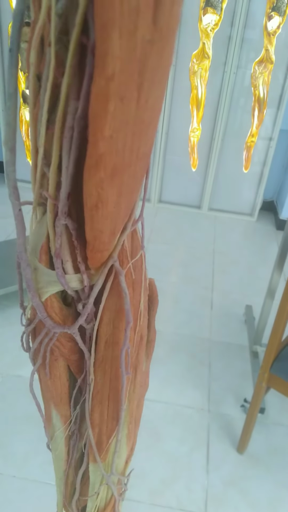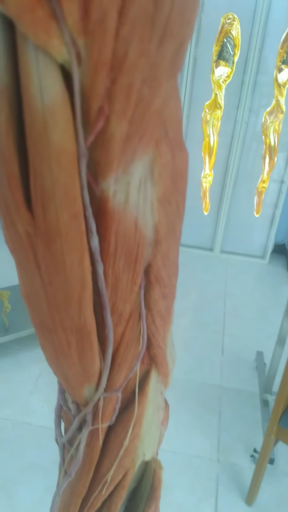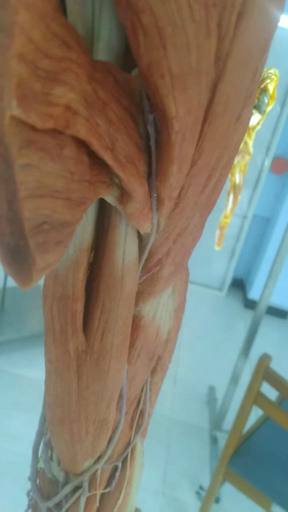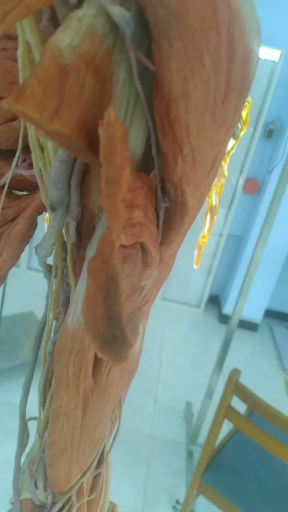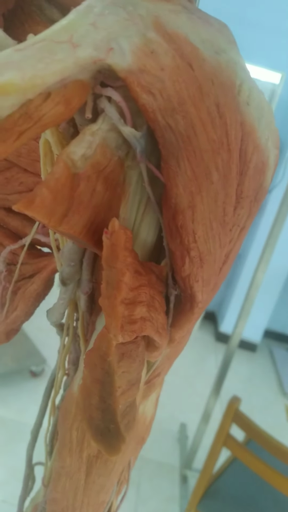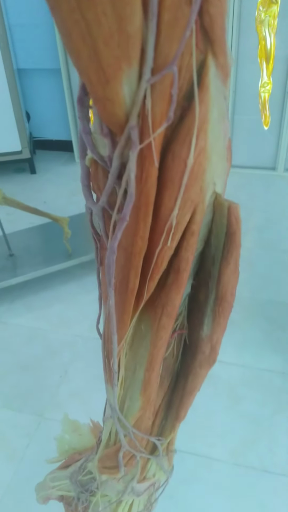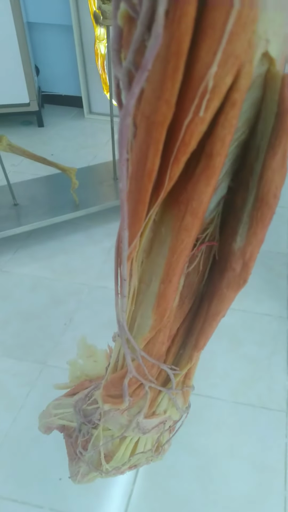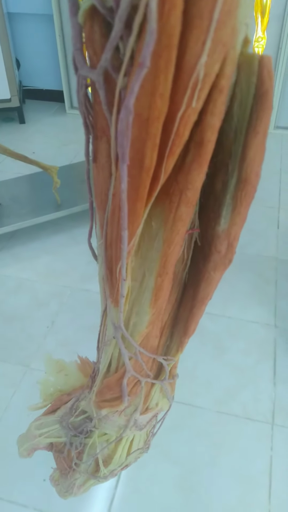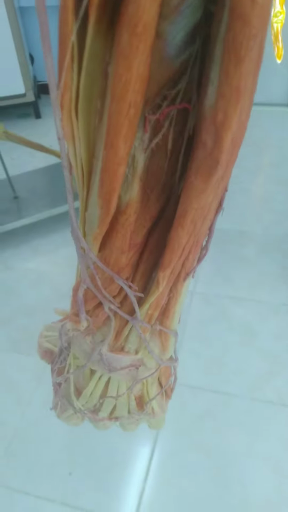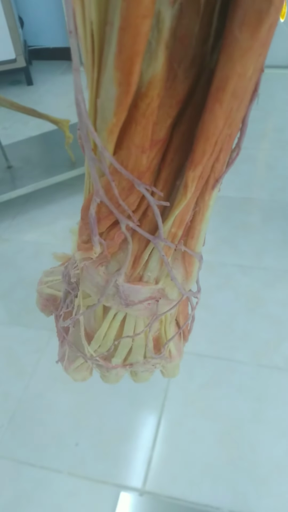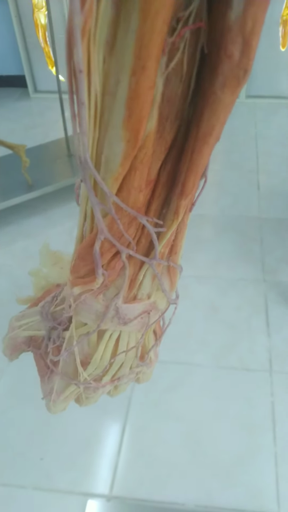And then on the other side, we have the cephalic vein. You can see it coursing along the deltopectoral groove. You can see the cephalic vein, no? Coming from the lateral aspect of the dorsal venous arch of the hand right there.